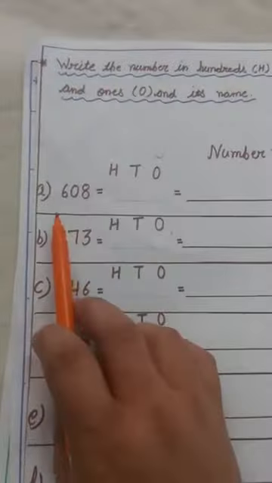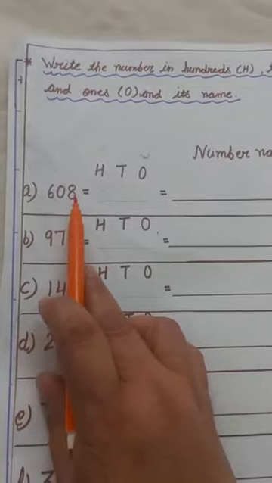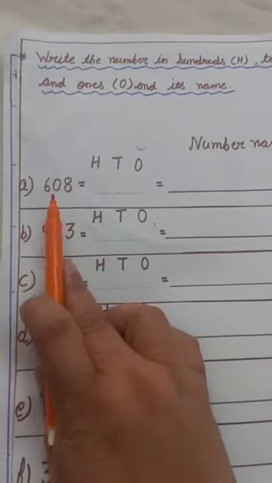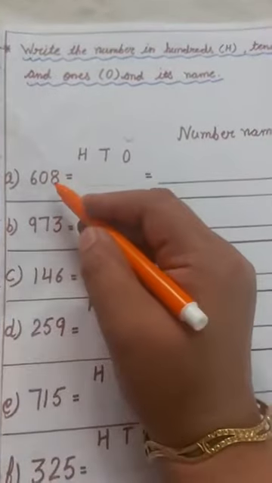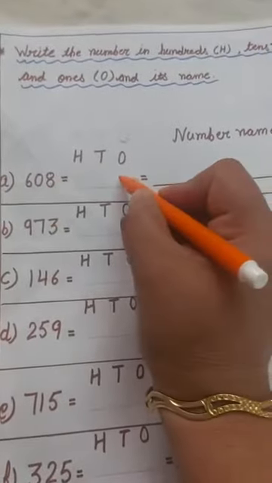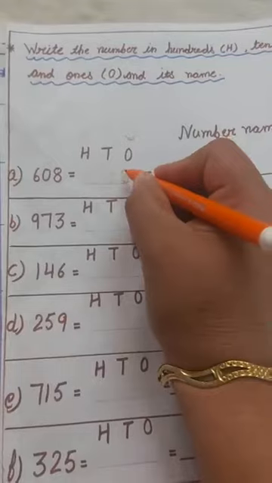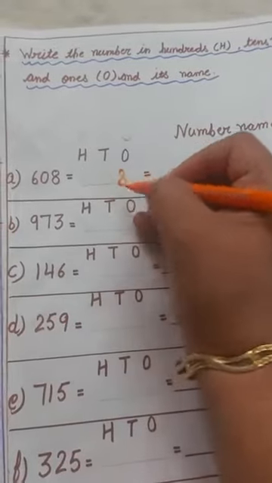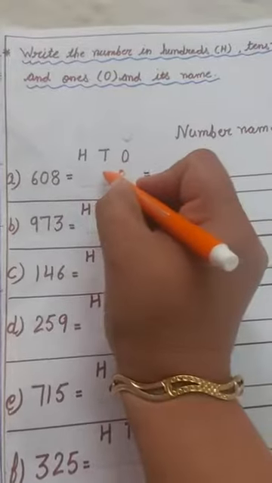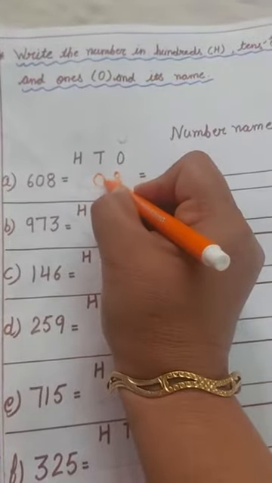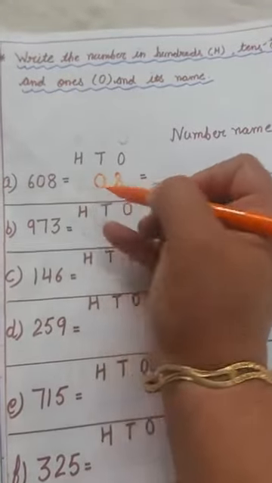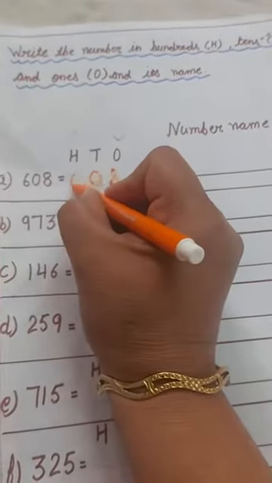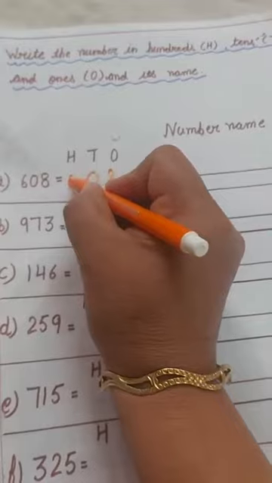See, the number given is 608. How many ones are there, how many tens are there and how many hundreds are there? So, here we have 8 ones. So, we write 8 under ones place. How many tens are there? 0 tens are there. So, we write 0 under tens place. And how many hundreds are there? 6. So, we write 6 under 100 place.